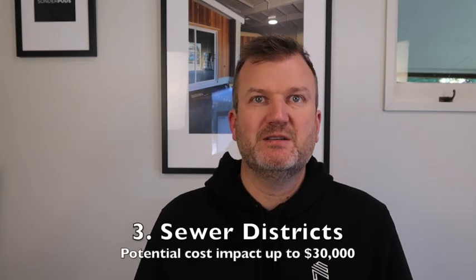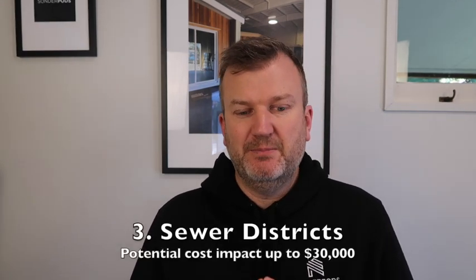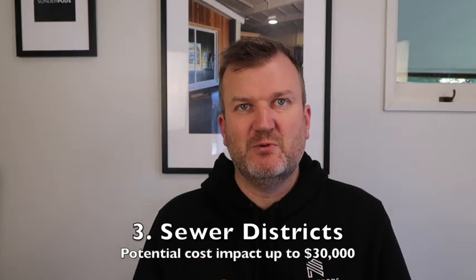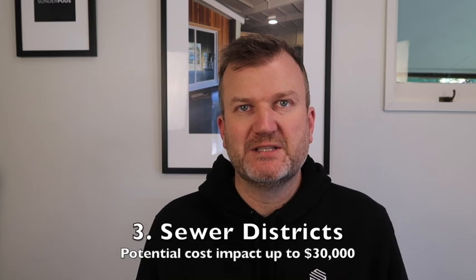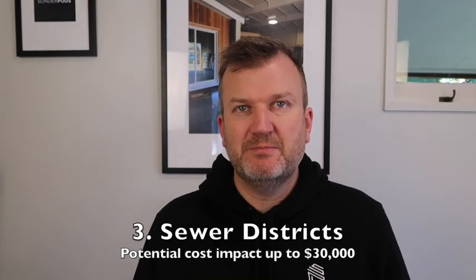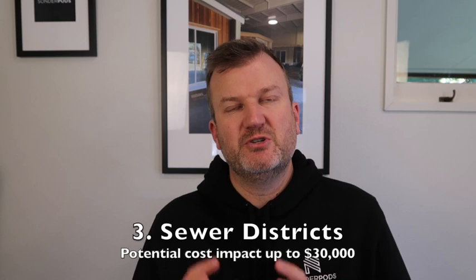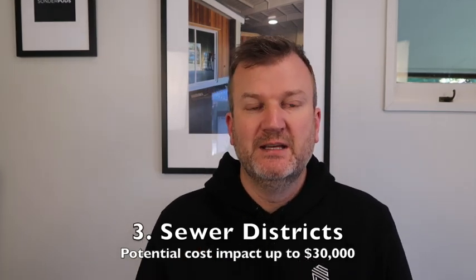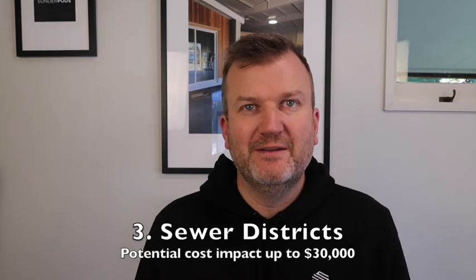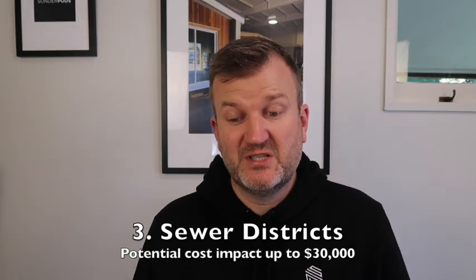Coming to number 3, we're in the top 3. So number 3, sewer districts. This is a big one, where typically a sewer trench is 6 inches wide and about 18 inches deep, and it varies a little bit depending on how far the run has to go. However, in some districts in California, there is an individual sewer district for your particular city, and they can have their own legislation and their own rules about what is required for sewer.